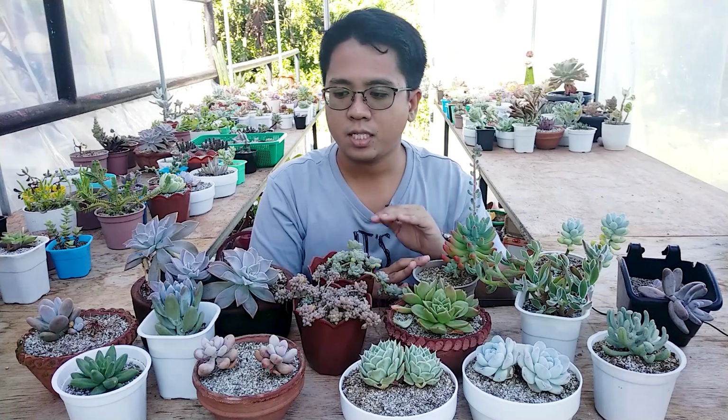Now, when it comes to pests and problems, I would say that the sedums are the most resistant. Sedums are actually very vigorous growers if you give them the right amount of care that they need. They are very low maintenance and they don't need to be watered very often, and they don't have a lot of problems with pests. Same with the Graptopetalums.